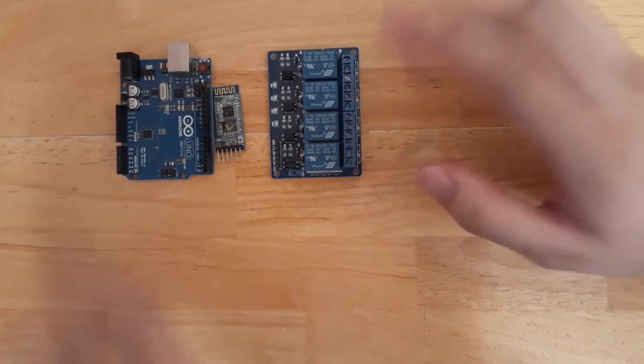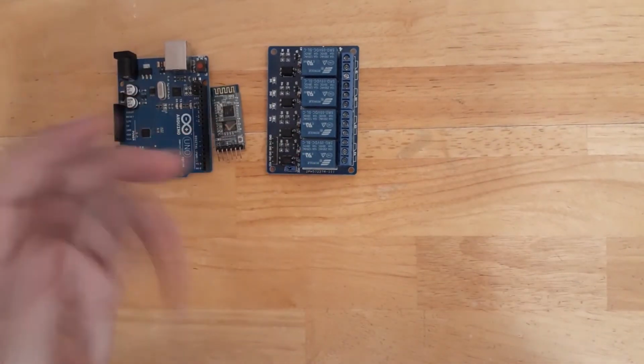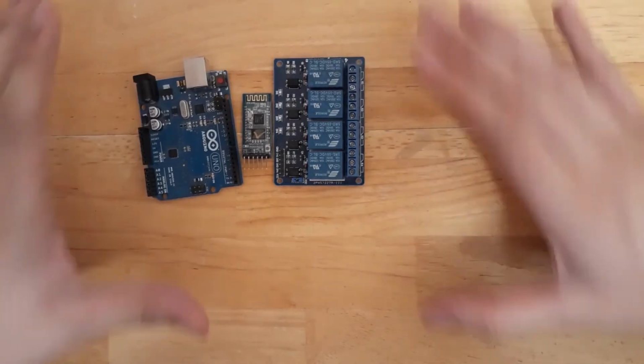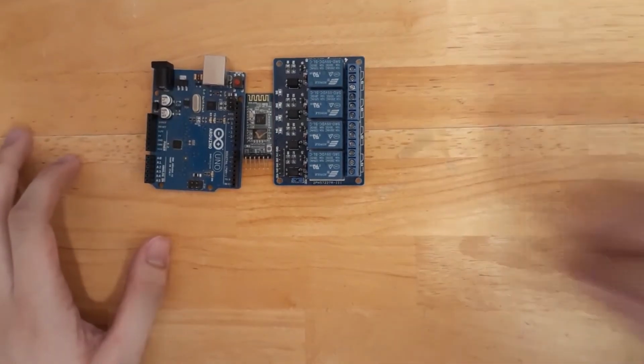Now you can control anything in your house that you want to hook up an Arduino to have voice commands and kind of make a DIY smart home. Okay, so I'm going to step into MIT App Inventor and we can get started.